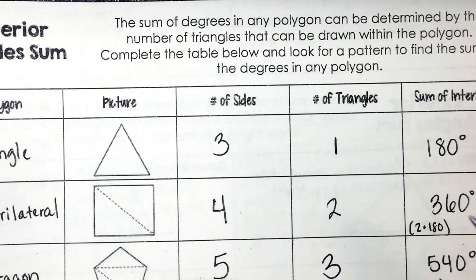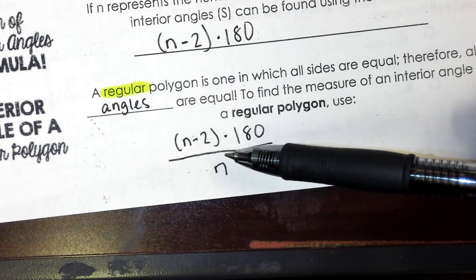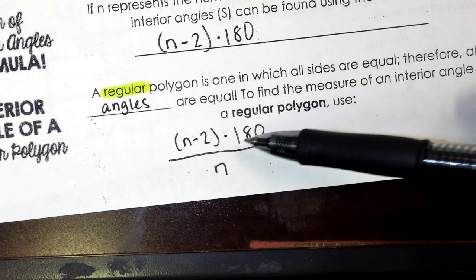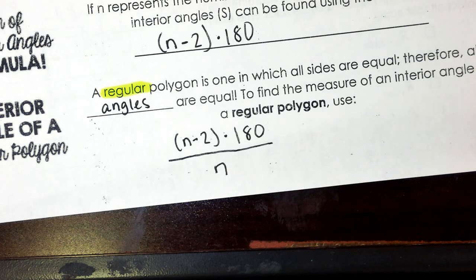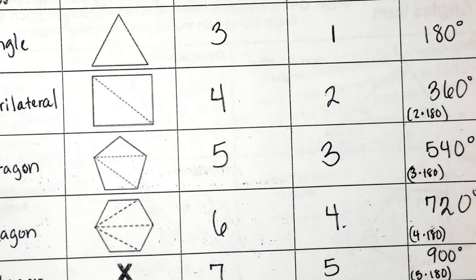If you wanted to calculate that, that formula would help you if you didn't know. You would say n minus 2, 3 minus 2, which is 1. 1 times 180 is 180 divided by n, which would have been 3. 180 divided by 3 would have gave you 60. It would tell you what each of those individual angles is.